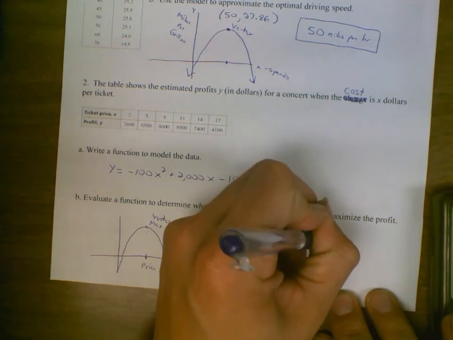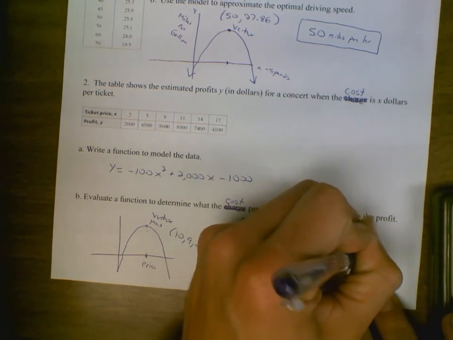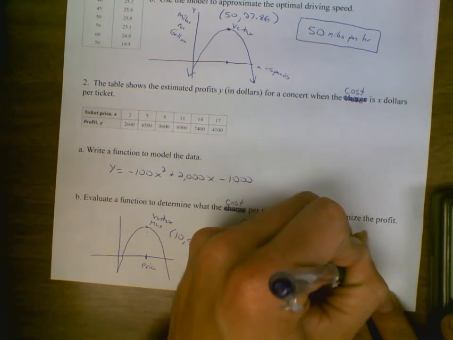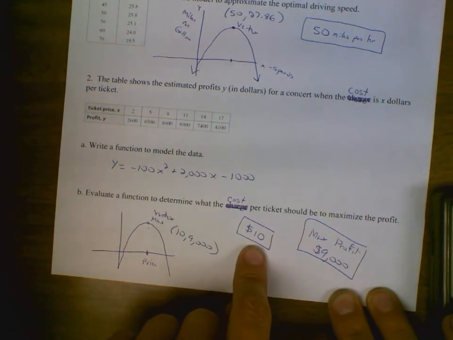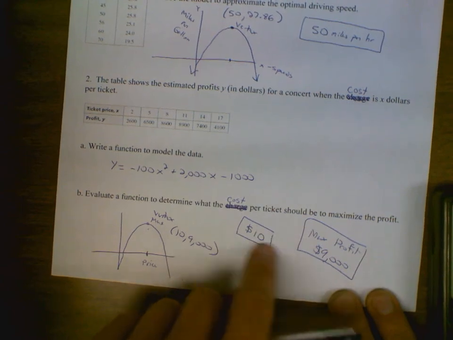So max profit would be the $9,000 part of it. Okay, so max profit's 9,000. The optimal cost that we need to get that max profit is to put them at $10.